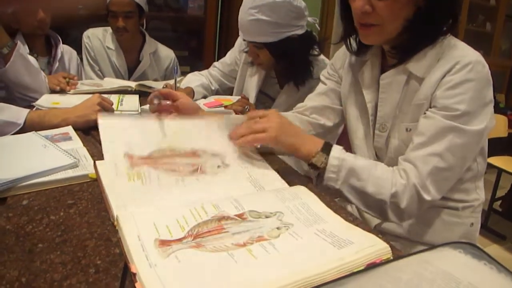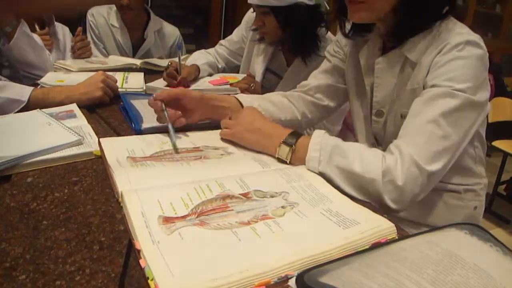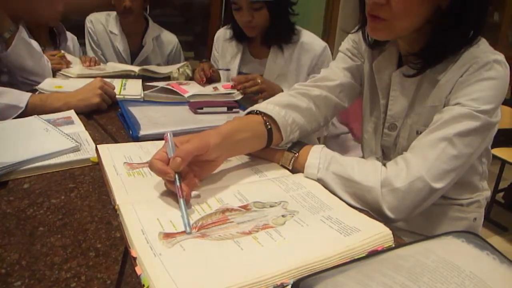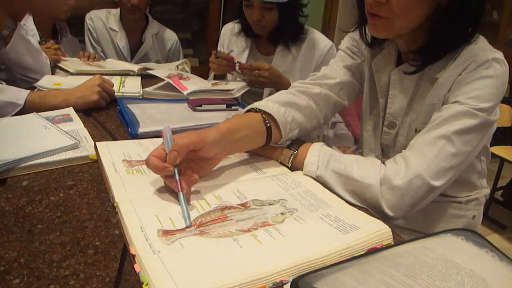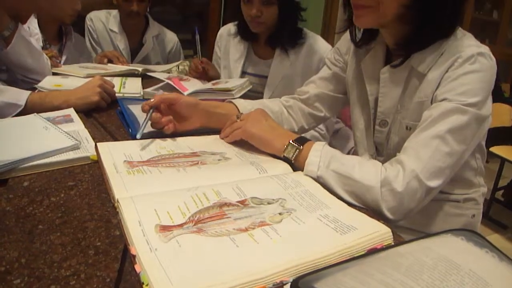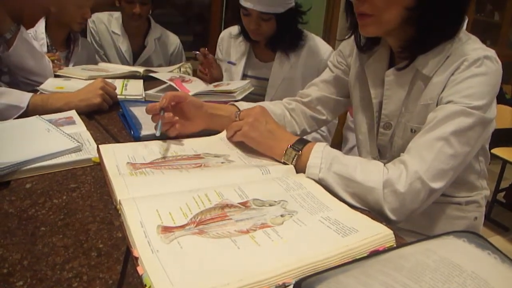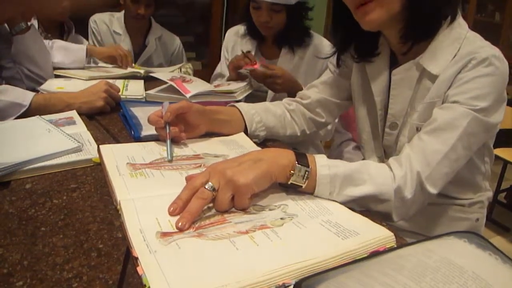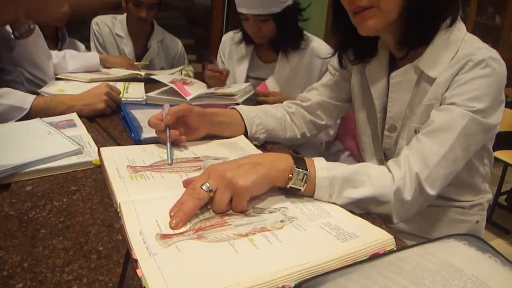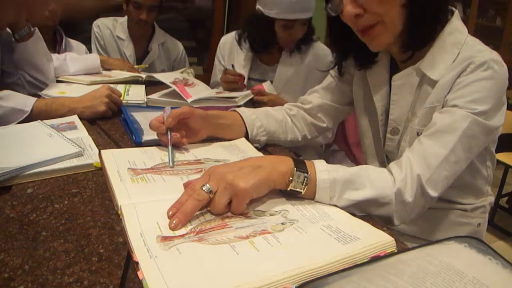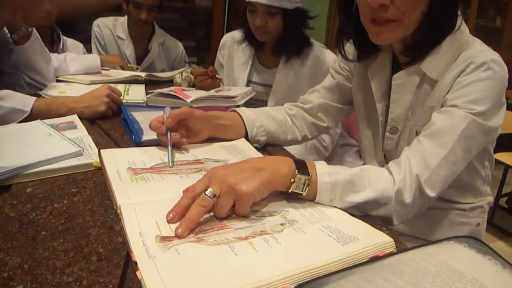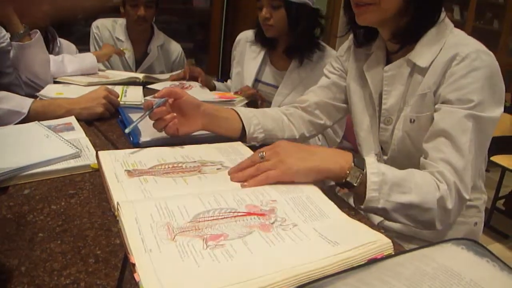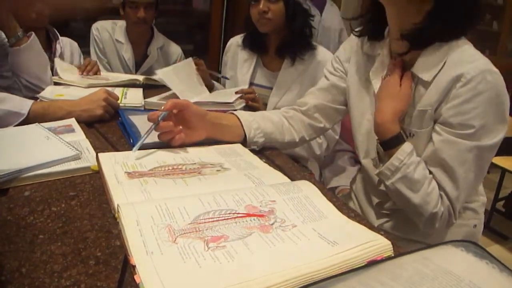Next layer under this, together with these, what muscles of the neck? Splenius capitis and splenius cervicis muscles. They participate, on one side, in bending to the same side, rotation of the head, and both side contraction causes extension of the head and neck. This is flexion, this is extension.